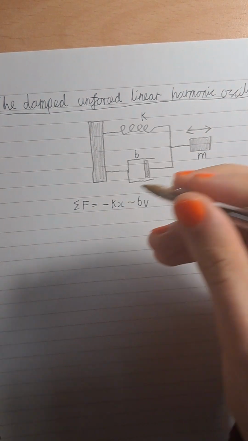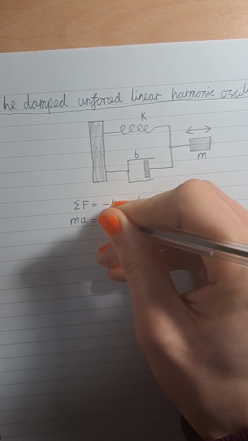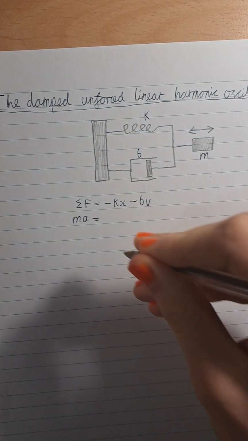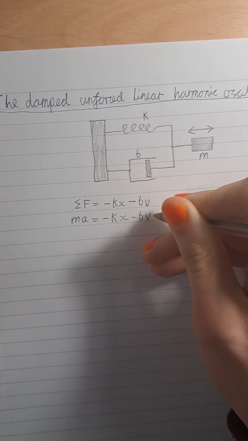Anyway, using Newton's second law, the sum of the forces is going to be mass times acceleration. So we can write that down there, lovely.